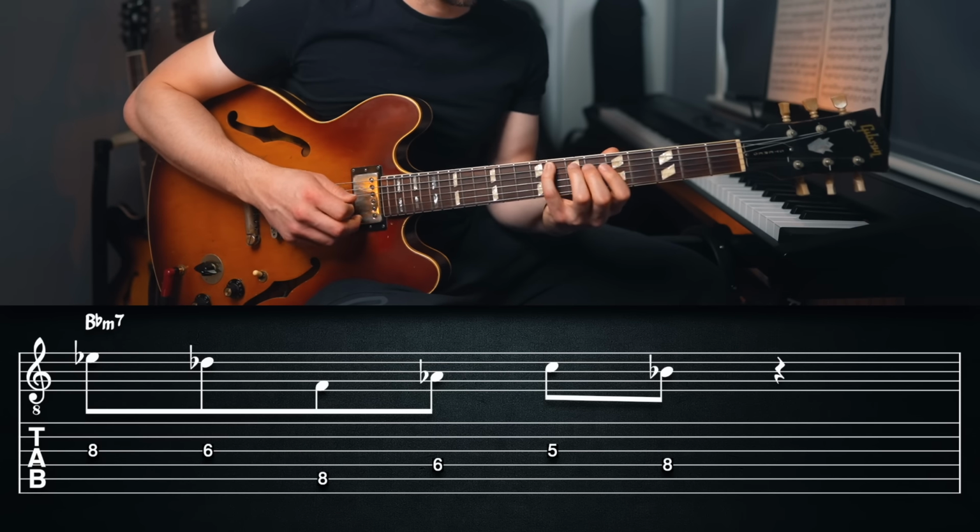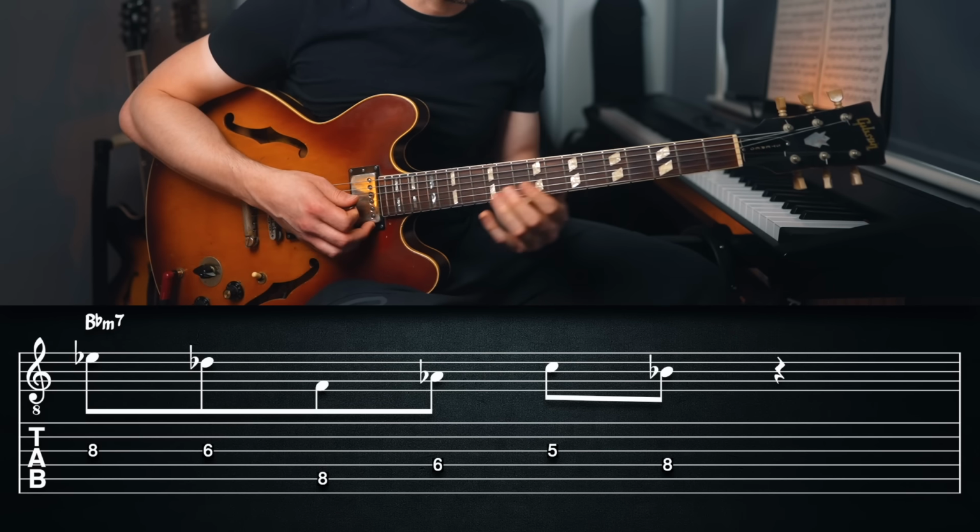Now, to keep things simple for what we're discussing today, I'm just going to focus on the first part of the phrase, which happens over the B flat minor chord, so this bit. Now, even though this phrase is bringing out a B flat minor sound, the reason I'm visualizing it from the perspective of D flat major is because that helps me understand the core construction of the phrase.